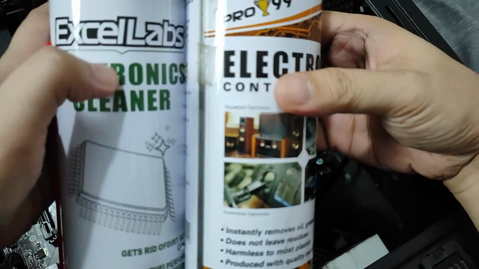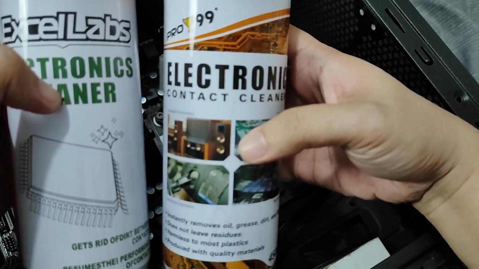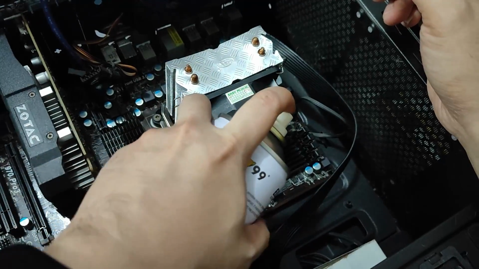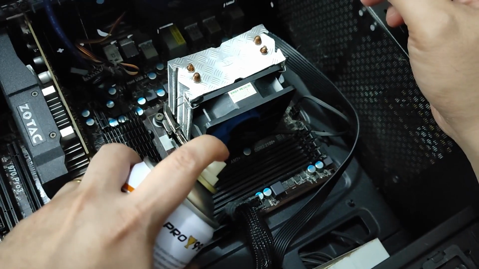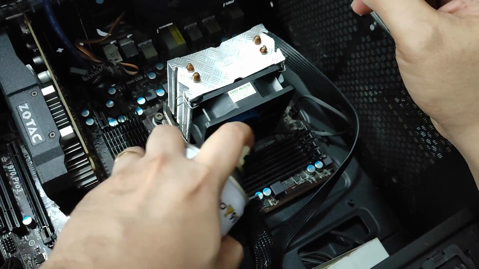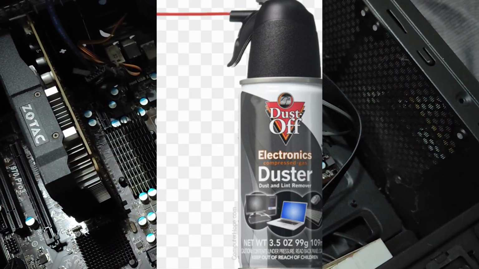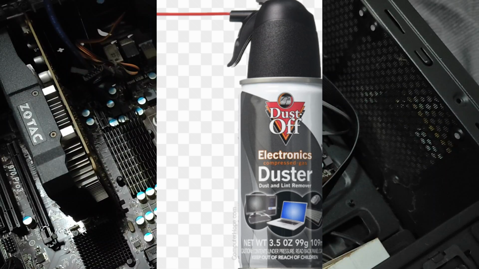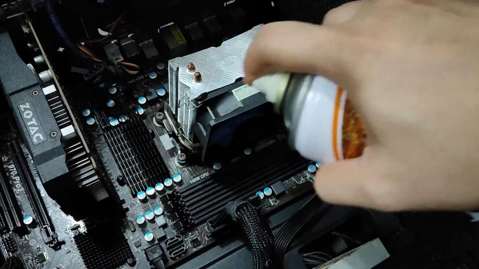But for me, I use an electronic cleaner. You can also use this to spray and clean the RAM slot. Just make sure to let it dry for several hours before testing it again. If you don't want your PC getting wet, you can also just use compressed air or an air duster. Put back your RAM and test it.